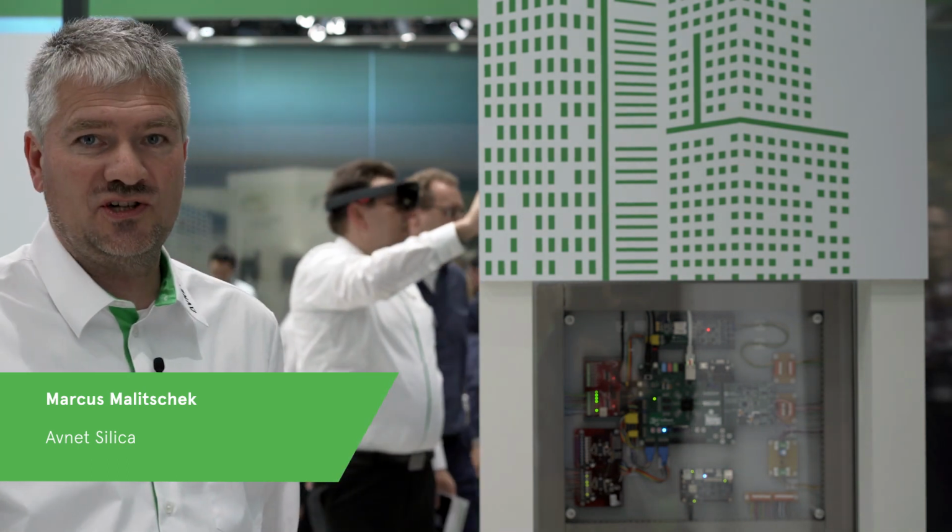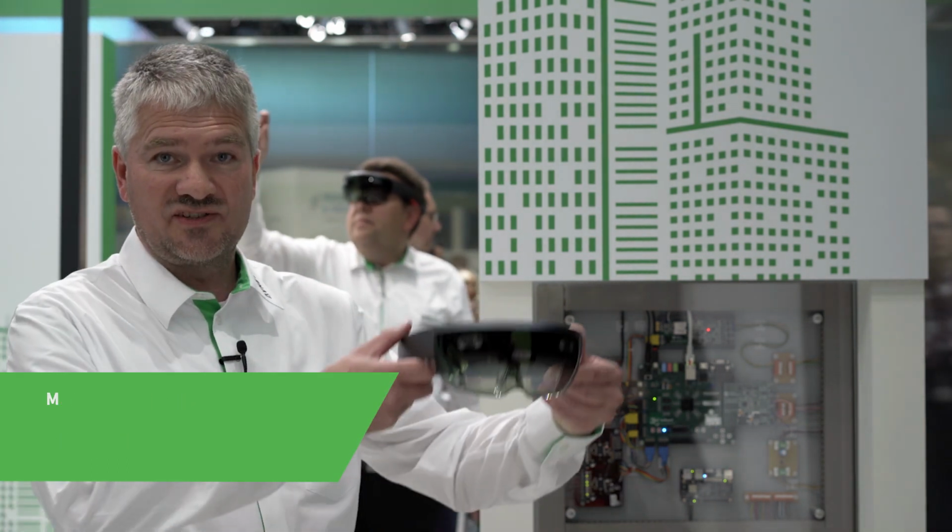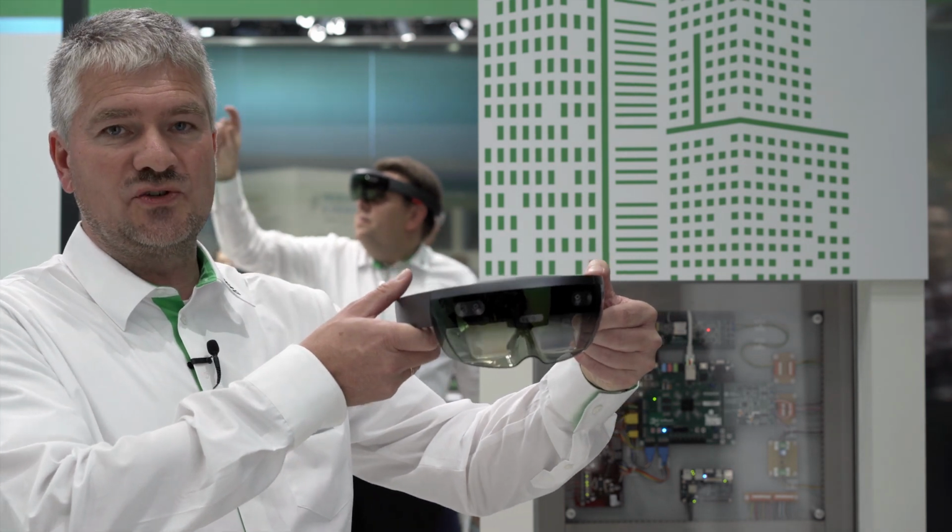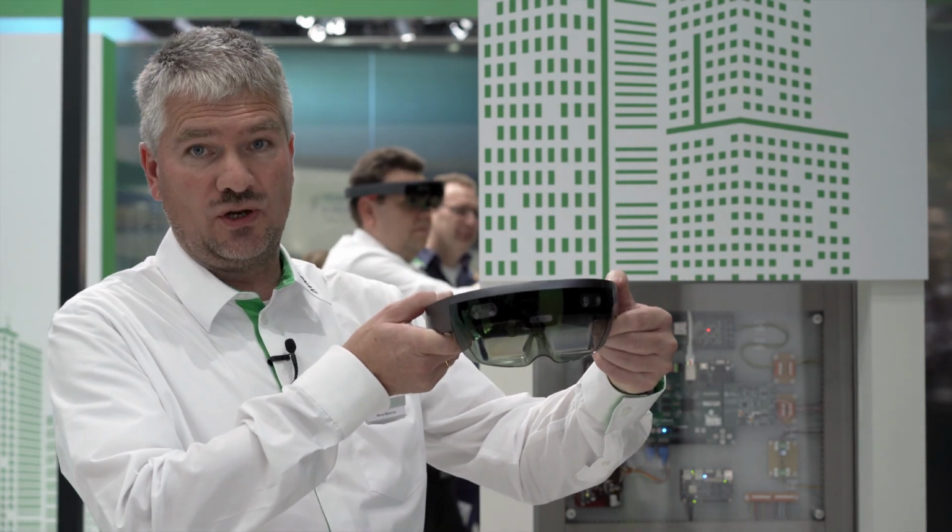Hi, my name is Markus Malicek. I am also working for FNet Silica as an FAE, and my colleague Oliver Staude introduced the HoloLens just before, and I would like to introduce the controlling system which is behind the HoloLens.